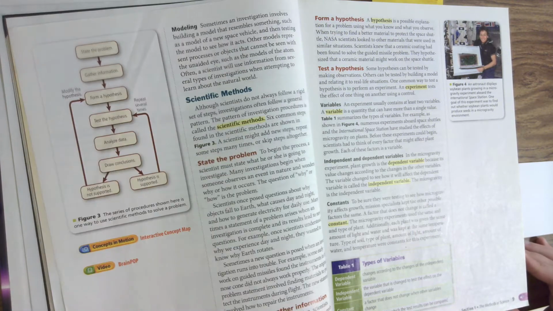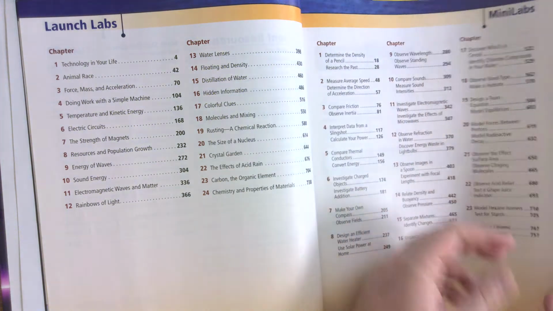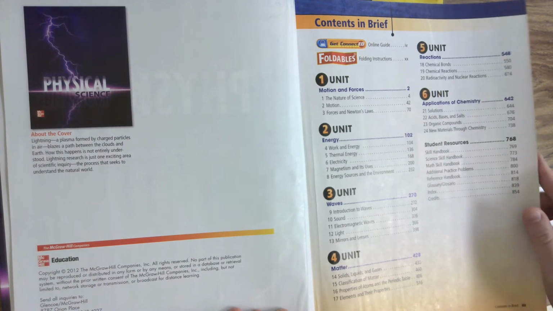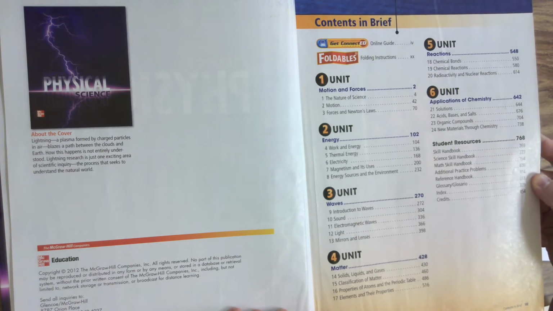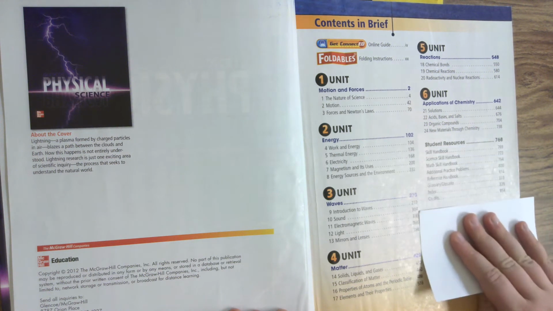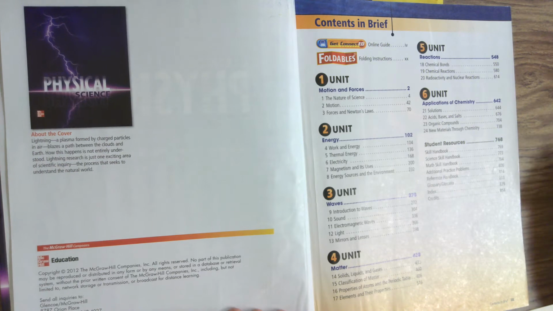Okay, so the next thing we're going to do is flip back to the table of contents. At the beginning, we said we were going to talk about some of the things under the student resources. So we are going to go next and find the glossary, which is on page 818.